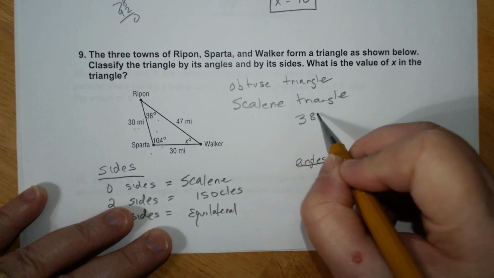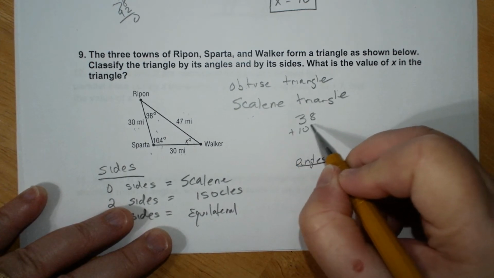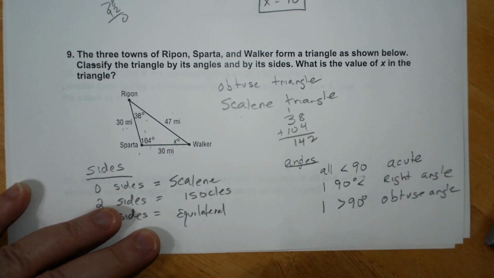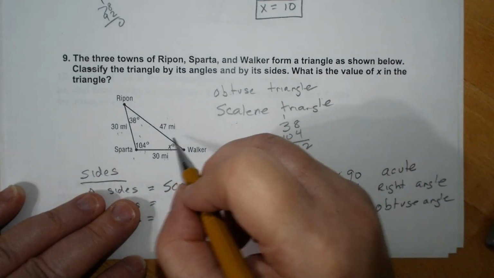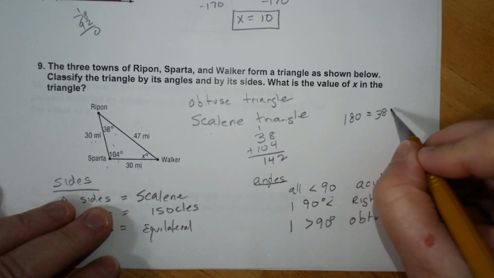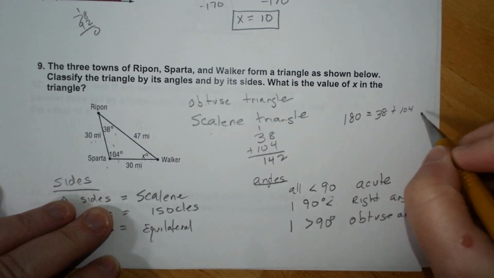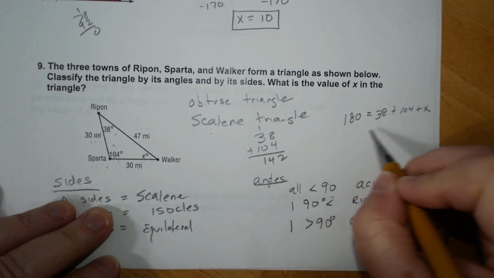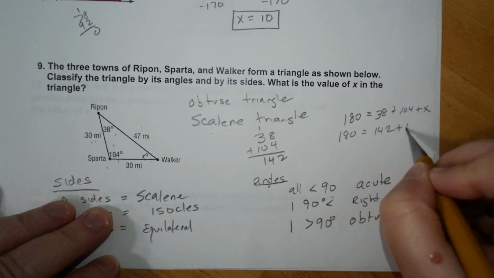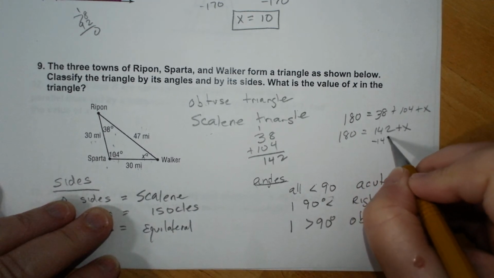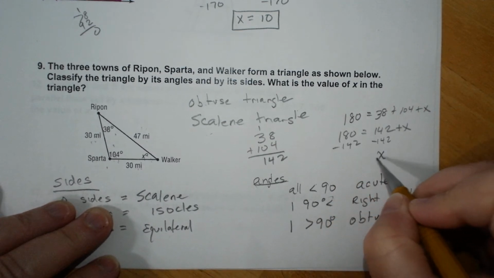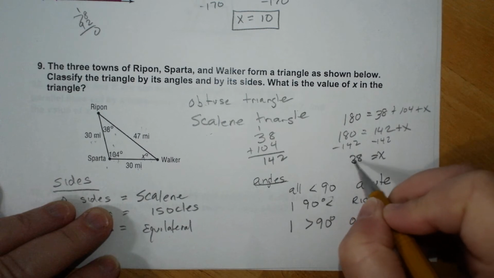So 38 plus 104, I get 142, which means 180 equals 38 plus 104 plus x. 180 equals 142 plus x. Subtract the 142. x equals 38.